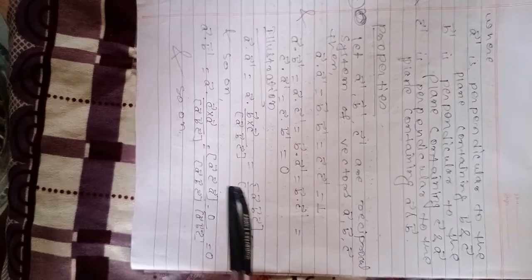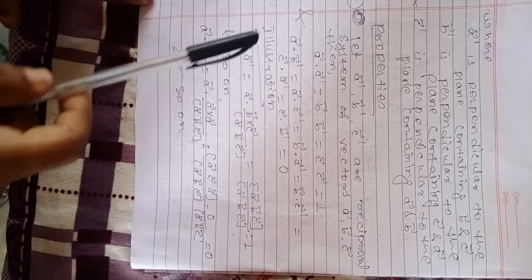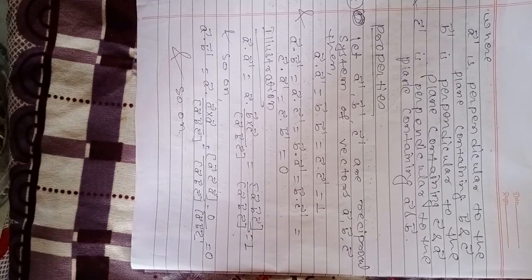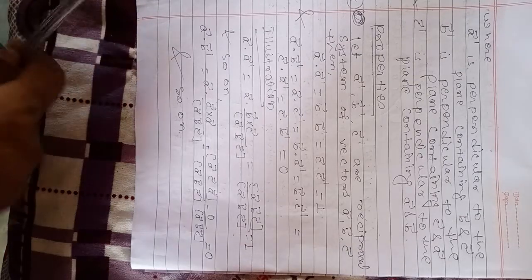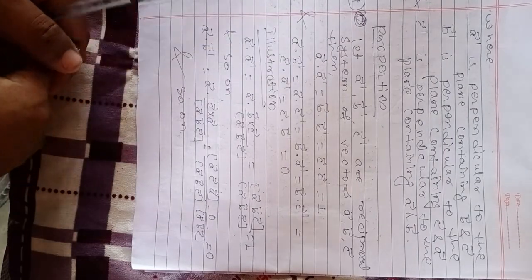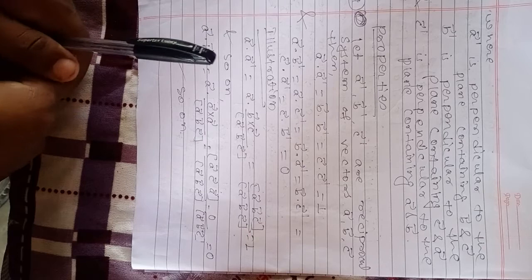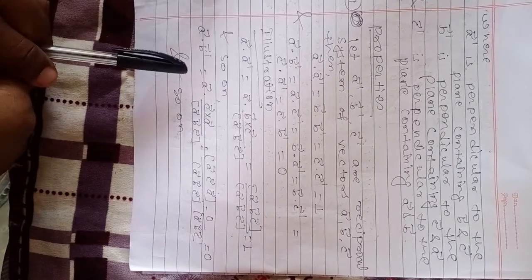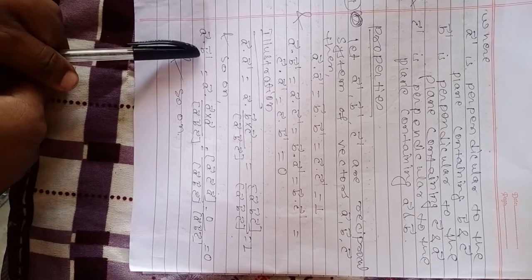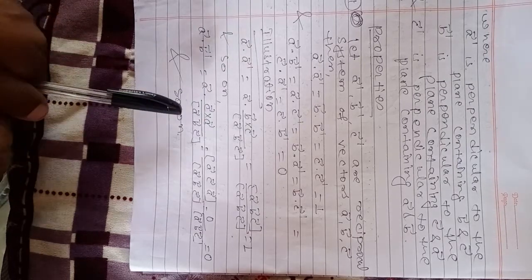After that, for different reciprocal system vectors, the dot product will be 0. For that, take the first one, A dot B vector dash, which is A as it is and B vector dash, which by definition is C cross A by ABC.